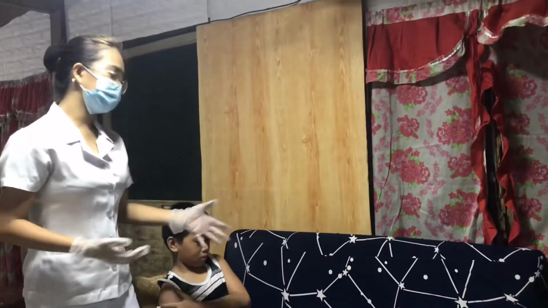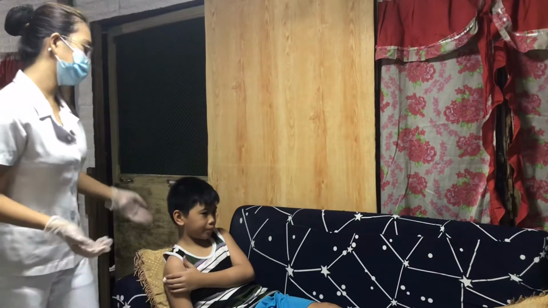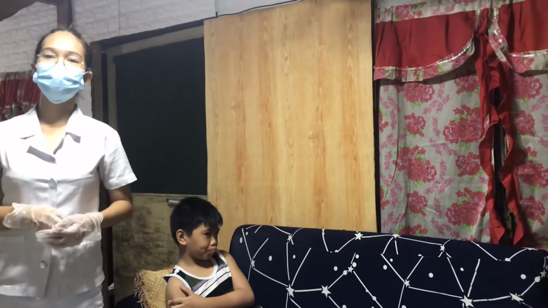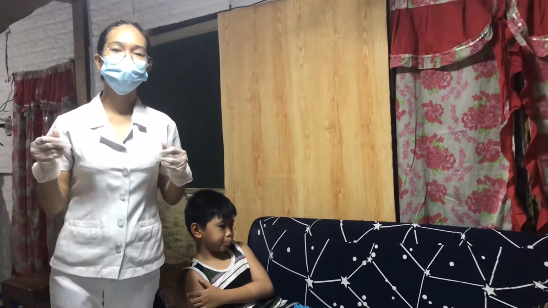After administering the medication to the patient, the second to the last thing to do is to position the client in a comfortable position, then document and note the procedure that you have done on the patient's chart.